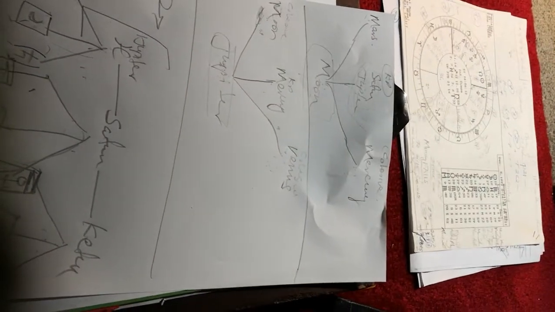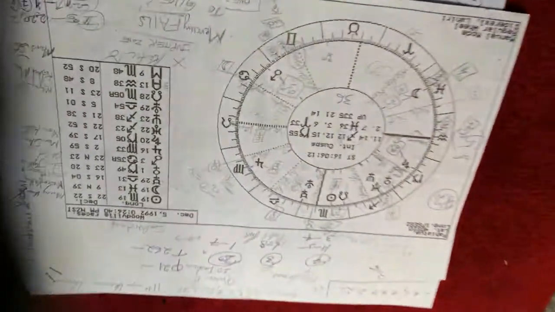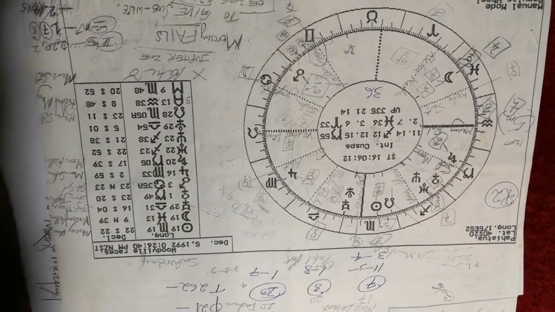So this is the lesson for today. If you have any question, you ask me. This is the horoscope chart which we have used.